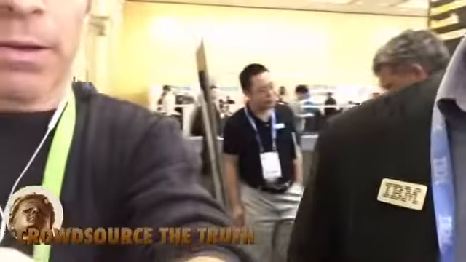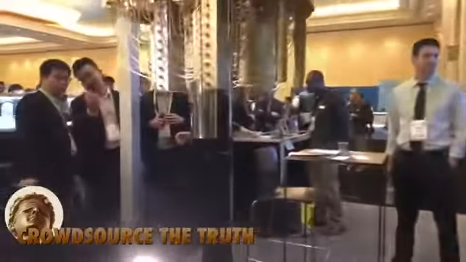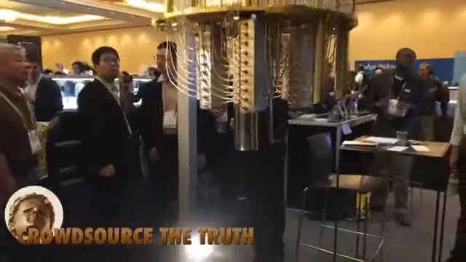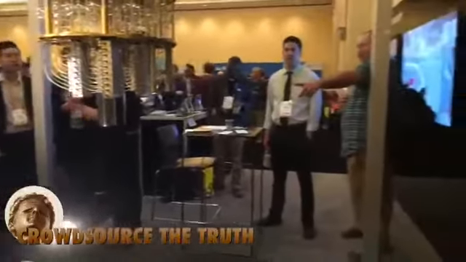Okay. So wait, let me ask you a quick question. That cylinder there, that's a qubit under here? That cylinder has 50 qubits in it. So if we open that up, what would it look like? Does it look like a traditional computer chip? Yeah, it looks like a traditional computer chip, but it's built out of superconducting devices. We call them superconducting transmons.